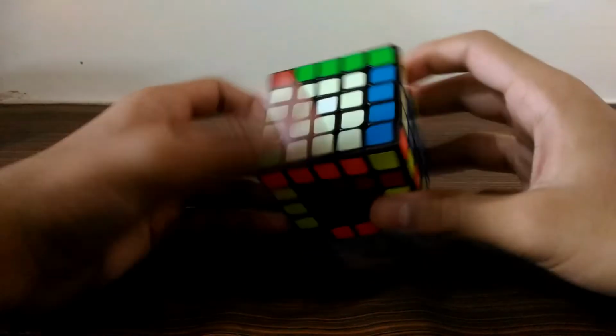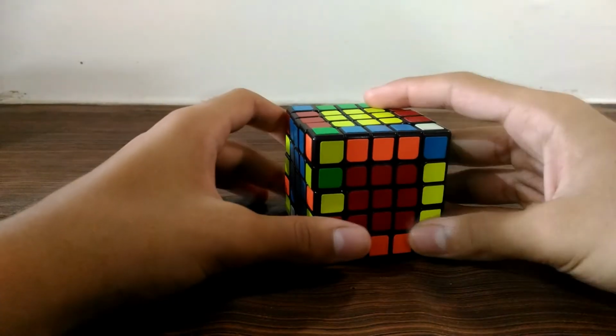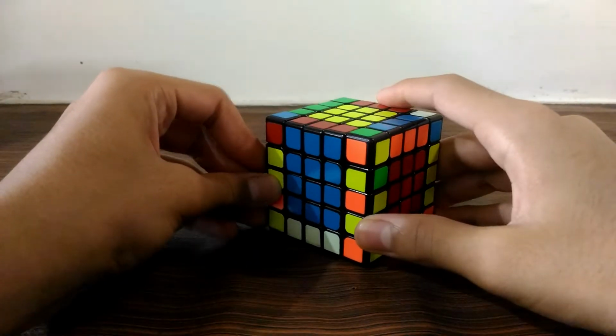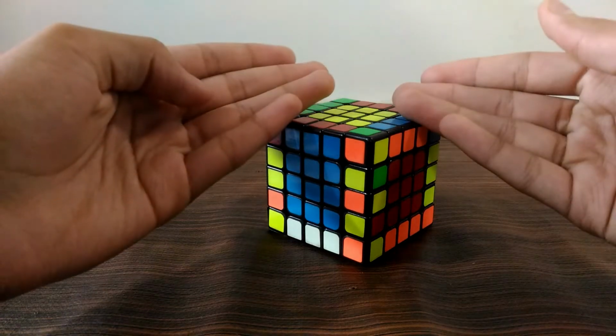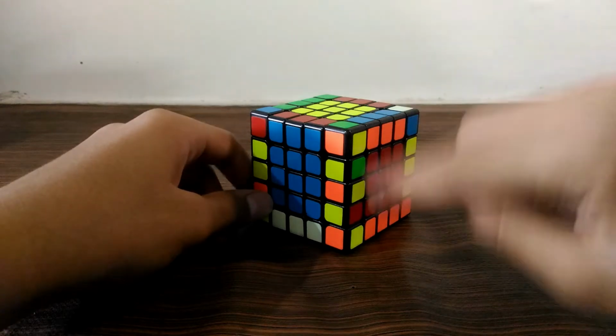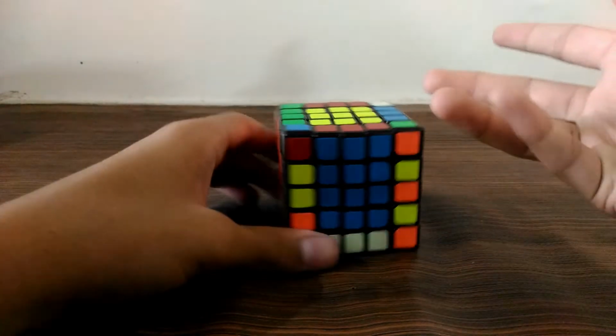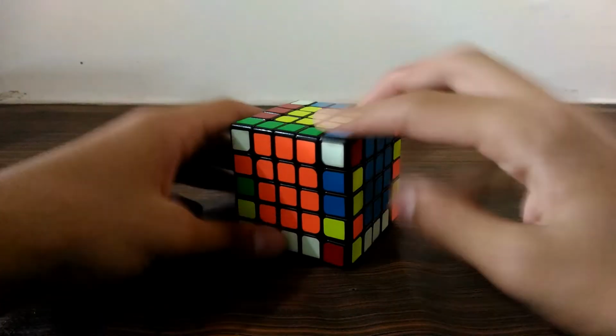Alright, using the technique that I have just shown you, I've solved all the white edges and the middle layer edges. So if you have any doubts for solving these edges, I know it might get a bit tricky the first time you solve it, but you need to practice this method so that you can get your edge solving mastered, like the technique that I just showed you.